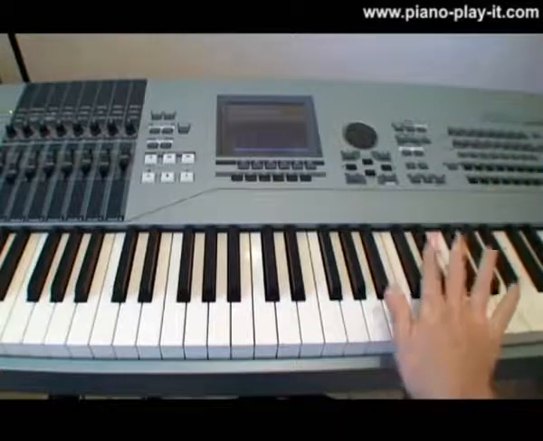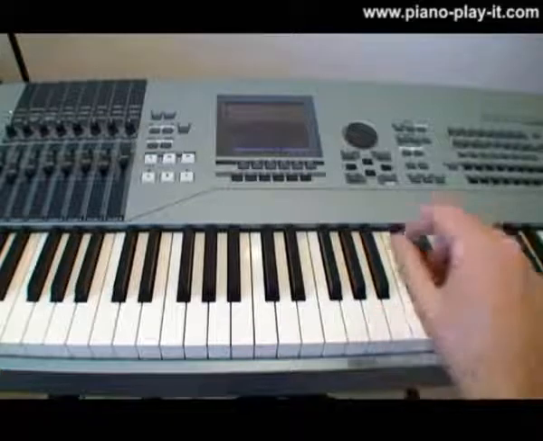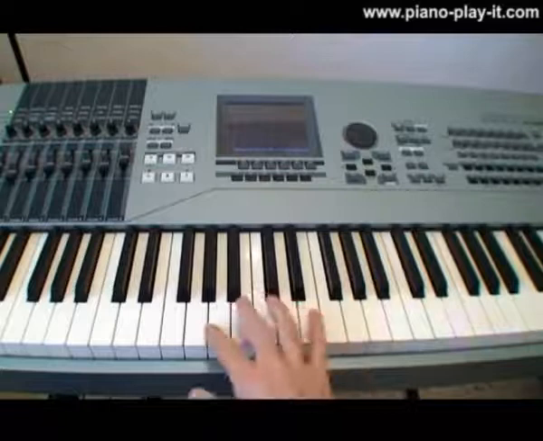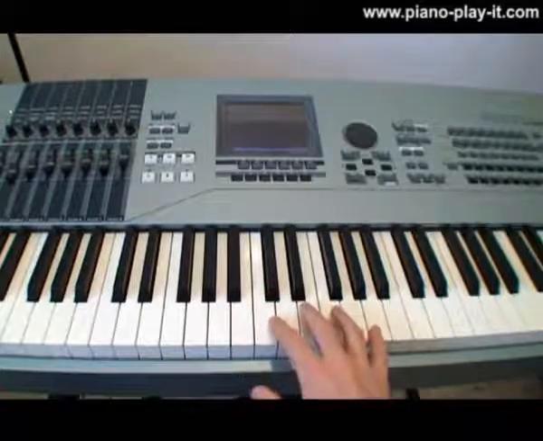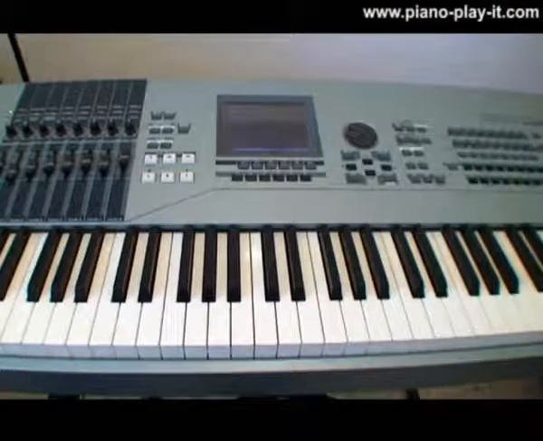So we have the melody on the higher register of the piano, which is the tune of the song, and the chords, the harmony, which are played on the middle register of the piano. What are we doing with the lower register of the piano? This is where we play the bass.